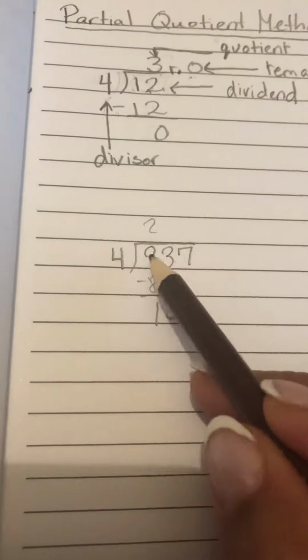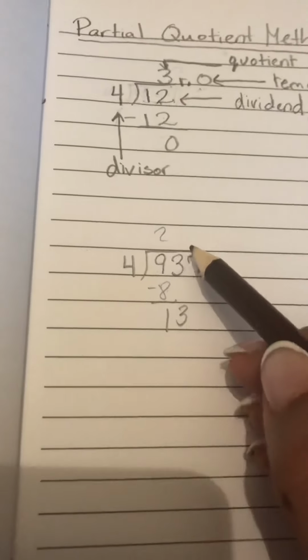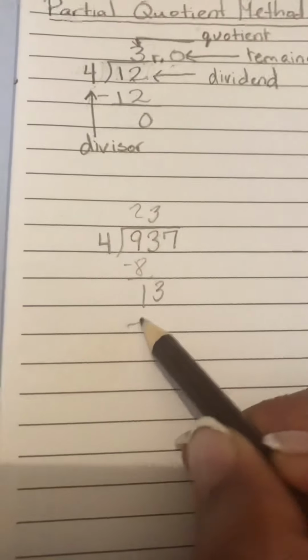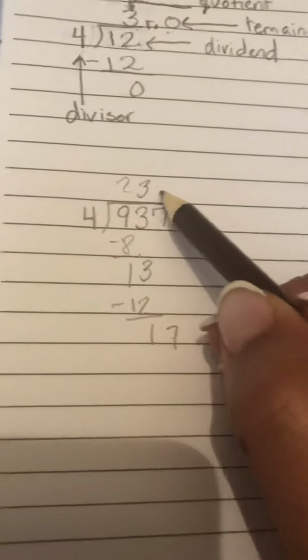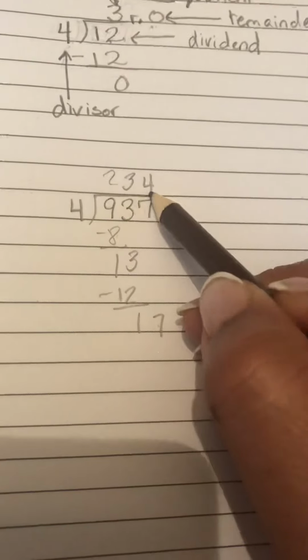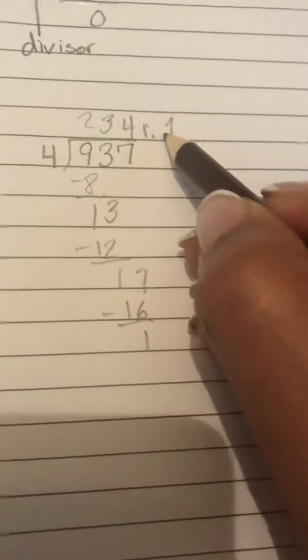Bring down the 3. 4 goes into 13 3 times. And then finally 4 goes into 17 4 times. And you would have, in this case, a remainder of 1. So our answer would be 234, remainder 1.